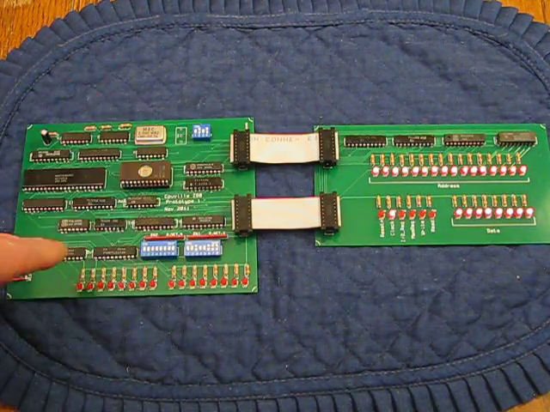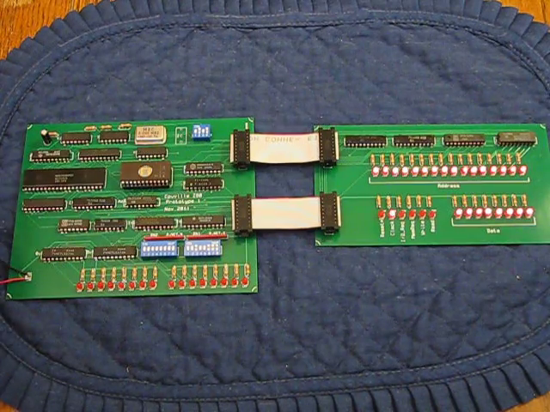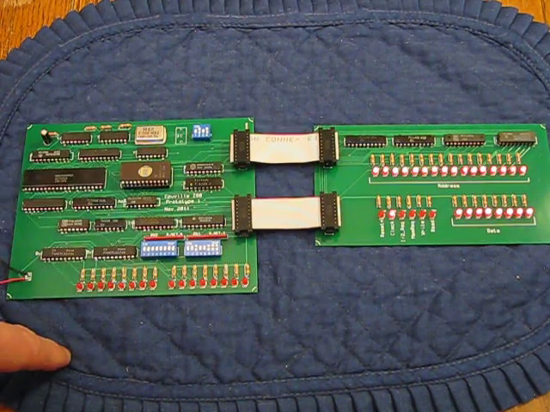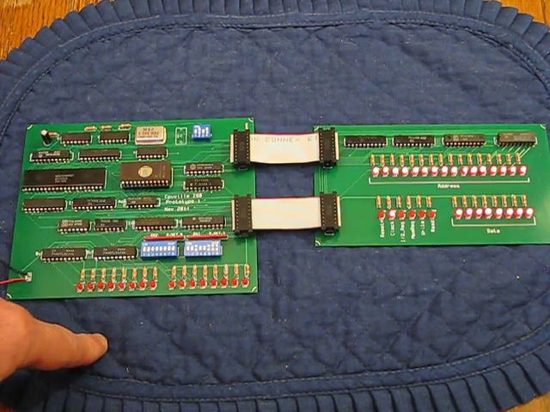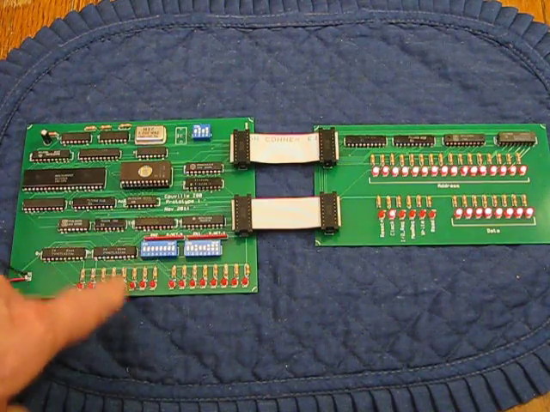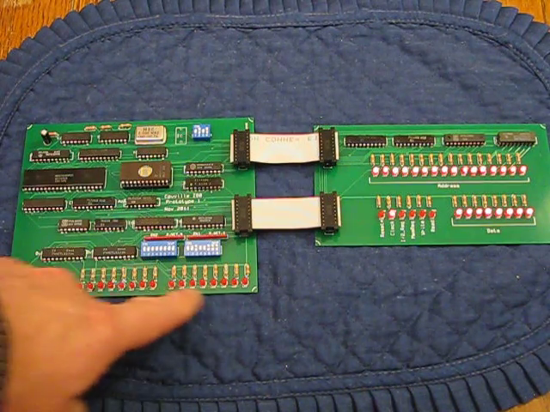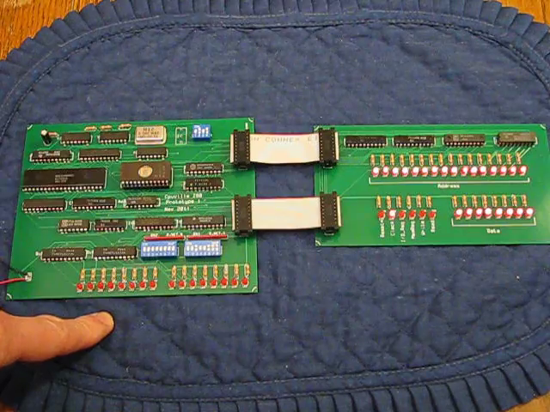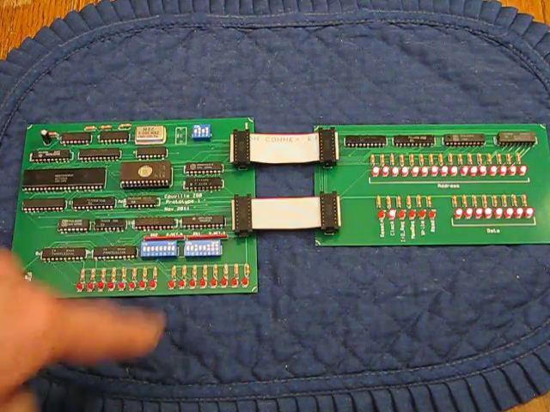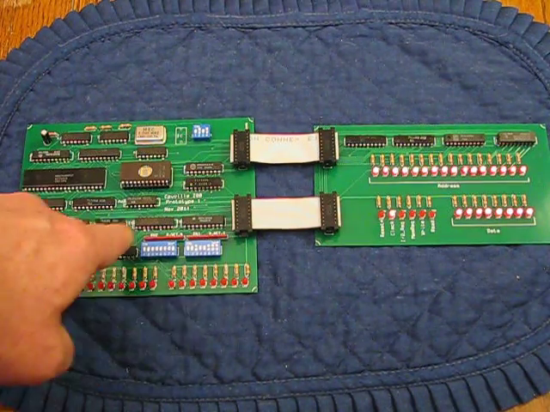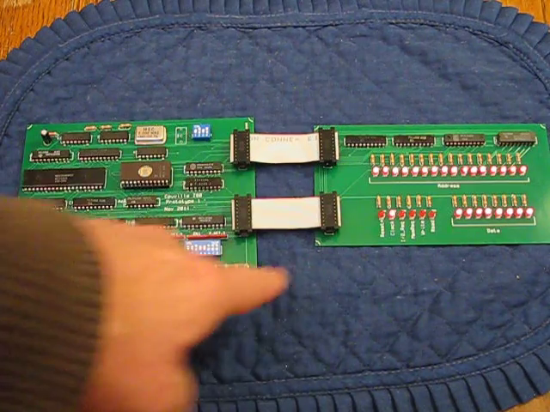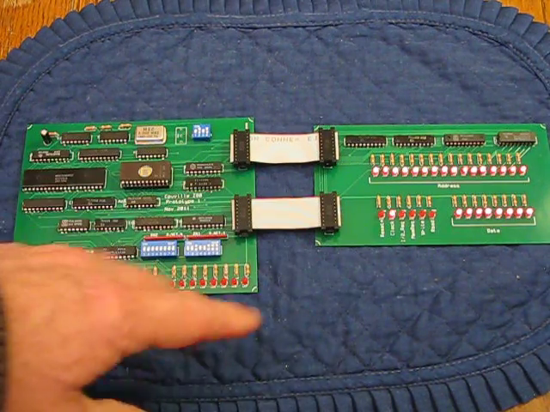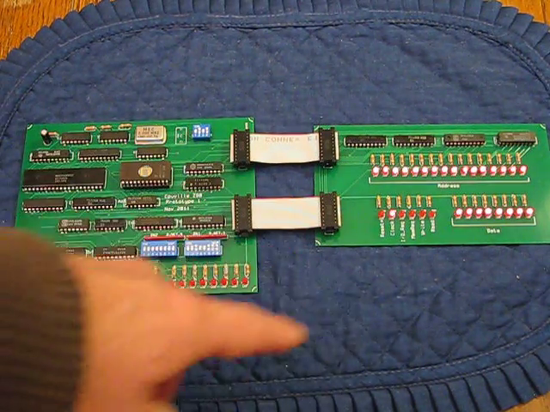These switches control whether the fast or slow clock is working and whether it's in reset or running. It has 2 output ports with these 8 LEDs each, and 2 input ports, which are these 8 little switches on each port. This is a display board that shows the activity of the computer buses.